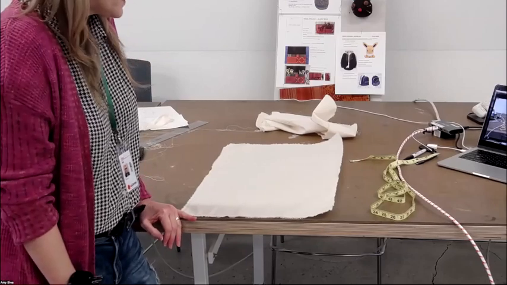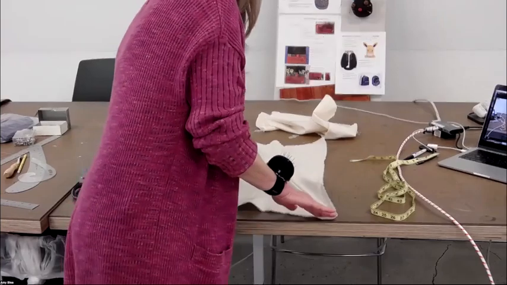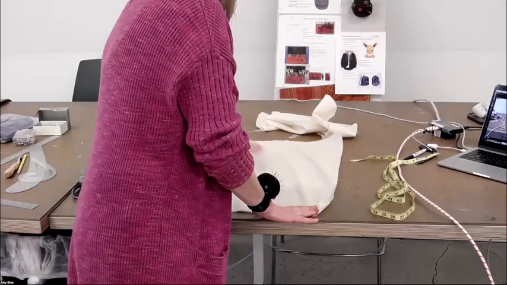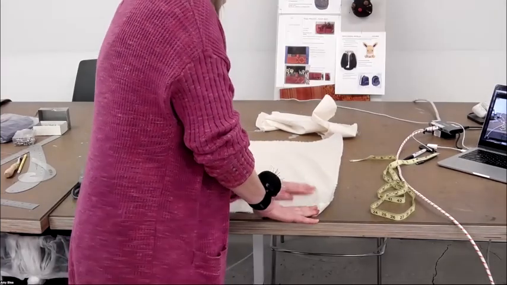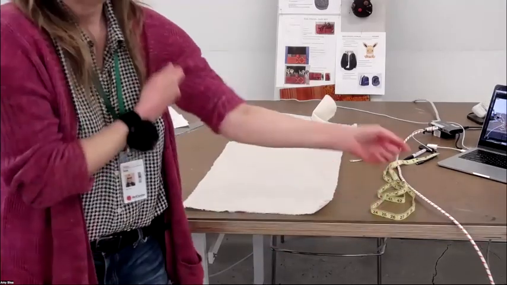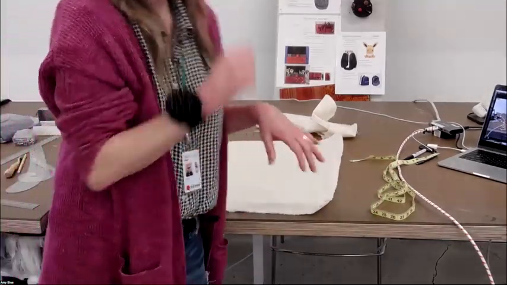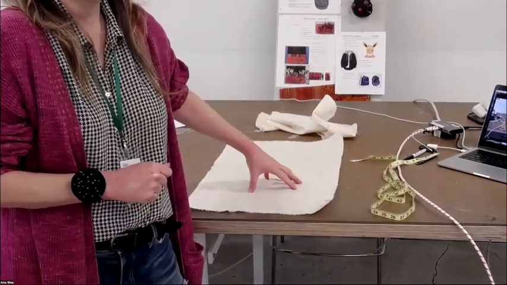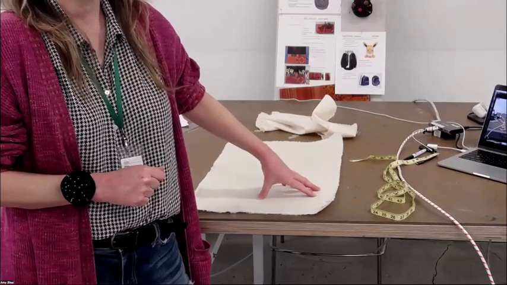So we want a perfect square. So you're going to go to the ironing board and you're going to iron this nice and flat, and you're going to do something that's called blocking. So the heat from the iron relaxes the muslin and it makes it easier to block.